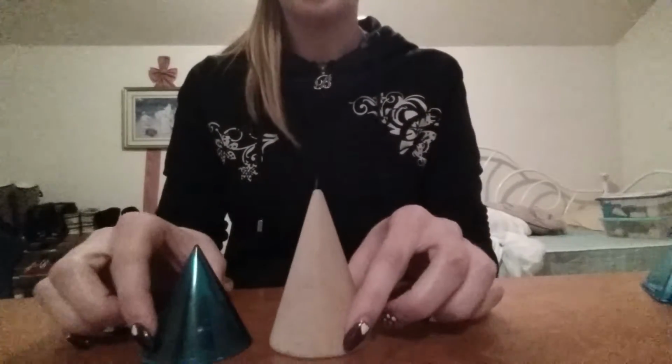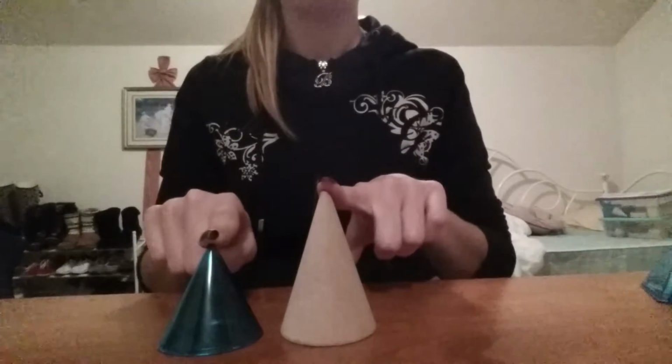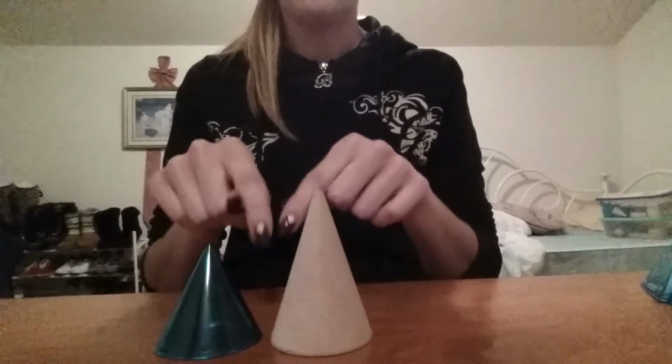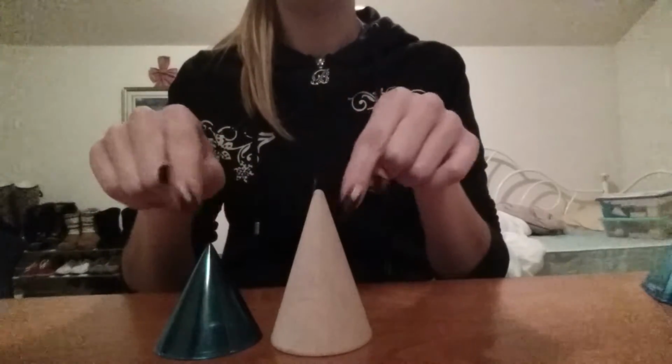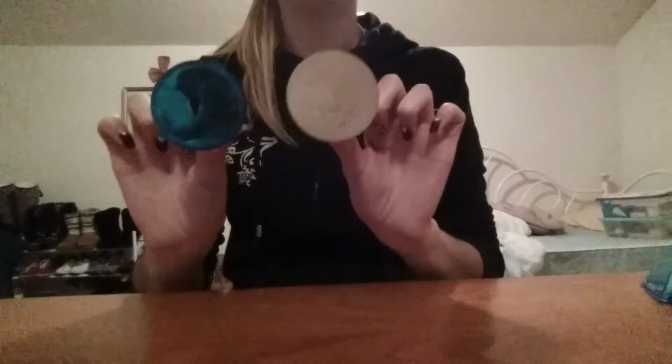So even though they look a little different, they're different sizes, they're still the same shape because they have an apex at the top, one face that wraps around, and one base. Both of the bases are circular too. Always in a cone, the base must be a circle.